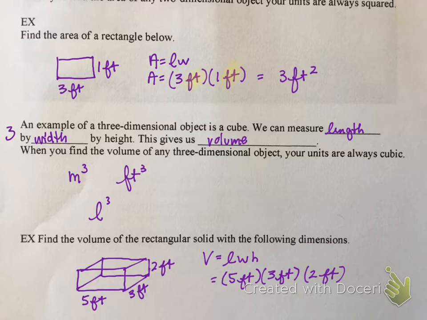15 times 2 is 30 feet cubed. So the volume of this rectangular solid, the one I drew, would be 30 feet cubed. And that's an example of a three-dimensional object. So all of those we are quite familiar with. But once again, this is Euclidean geometry.